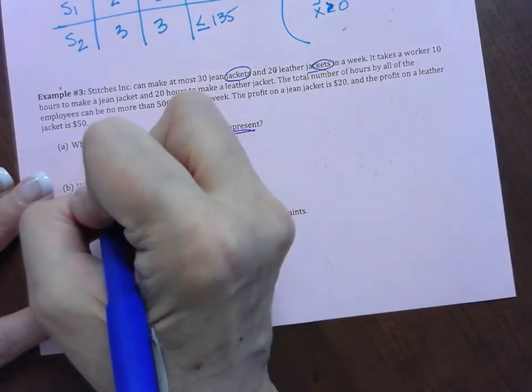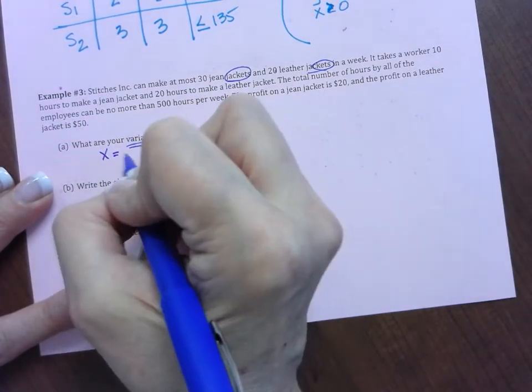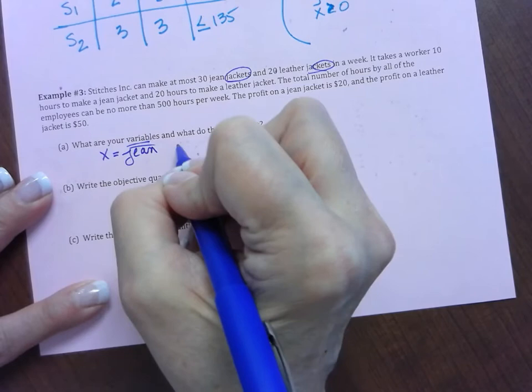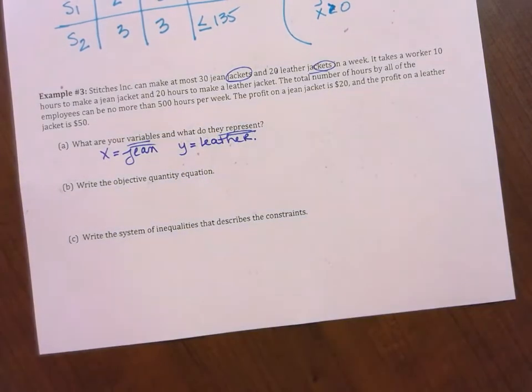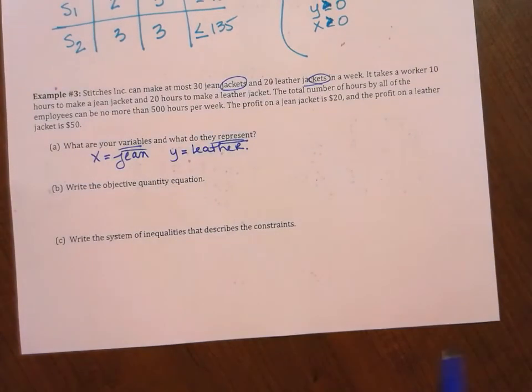Let's make X equaling my jean jackets, and Y is going to be my leather jackets. It takes a worker 10 hours to make a jean jacket and 20 hours to make a leather jacket. The total number of hours by all of the employees can be no more than 500 hours a week. Profit on the jean is 20, and the profit on the leather is 50.